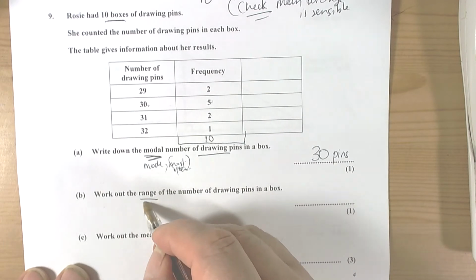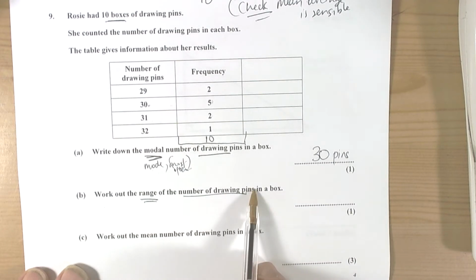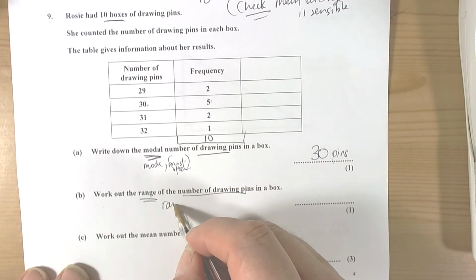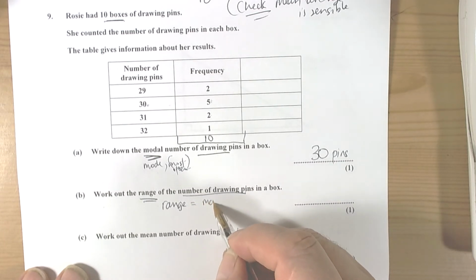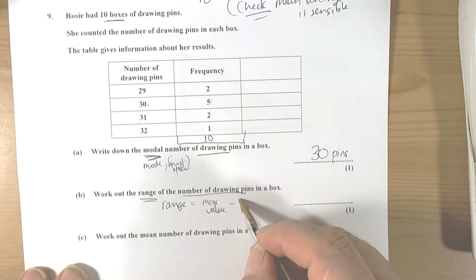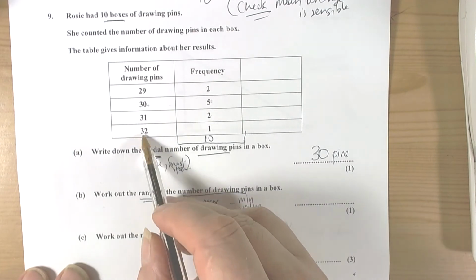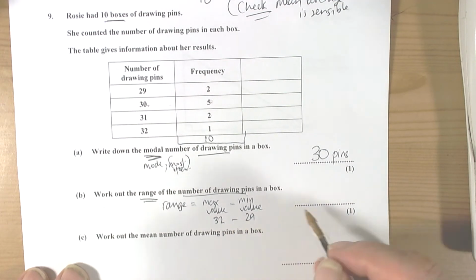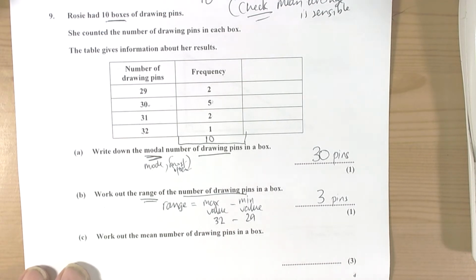It then says work out the range of the number of drawing pins. So we've got to be careful we read the question. It says work out the range of the number of drawing pins. So all we're interested in is the number of drawing pins. And we need to remember that the range is about high-low, which means that basically you do the max value minus the minimum value. So the highest value, take away the lowest value. The max number of drawing pins was 32, and the minimum was 29. 32 take away 29 is 3. So the range was 3 pins. So from the smallest to the biggest, there's a range of 3 pins. So there's a narrow range in this case.